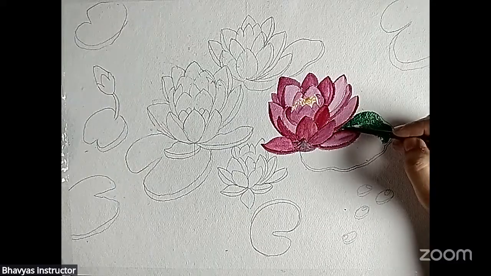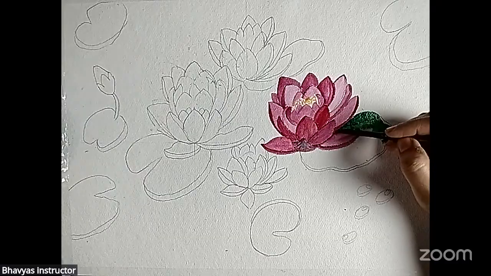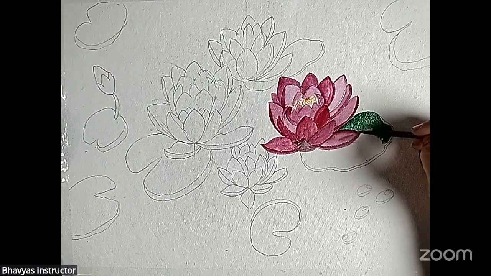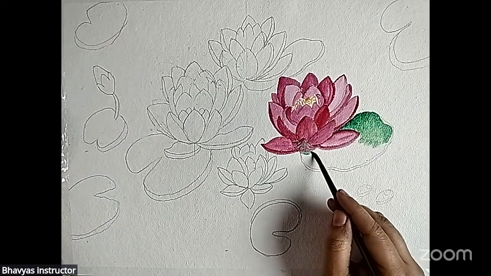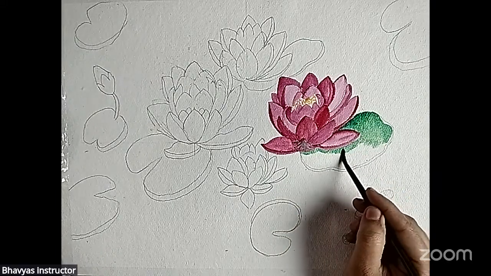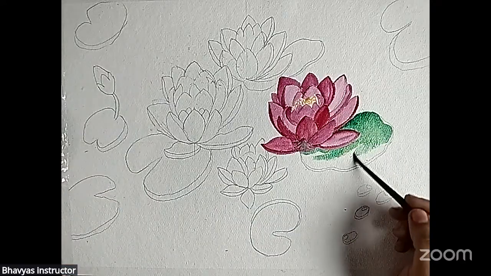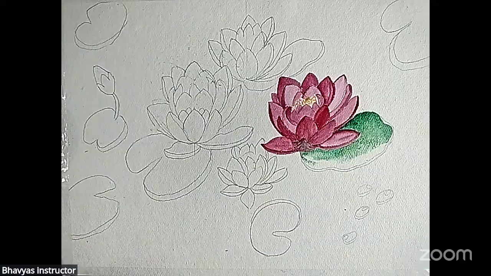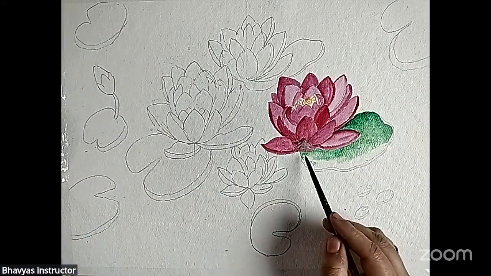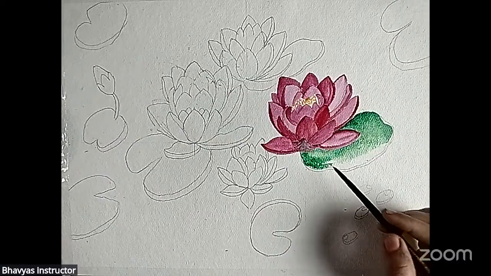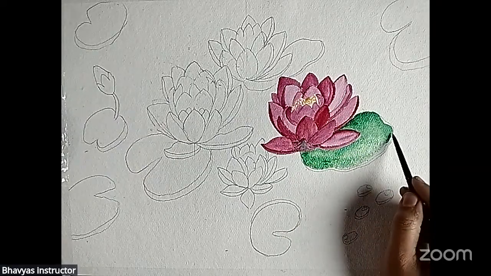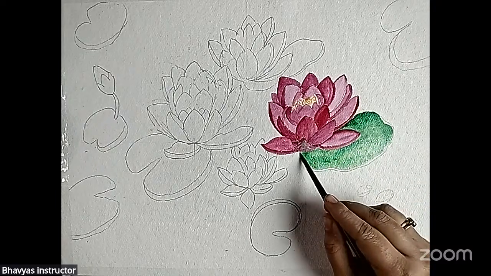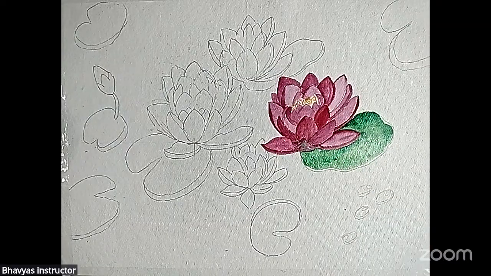Inside the leaf you need to add the emerald green. Like this you need to add.